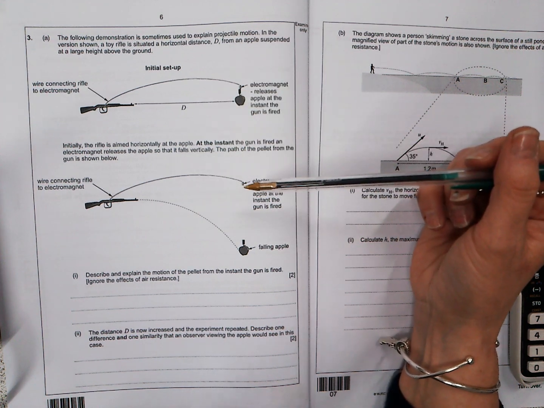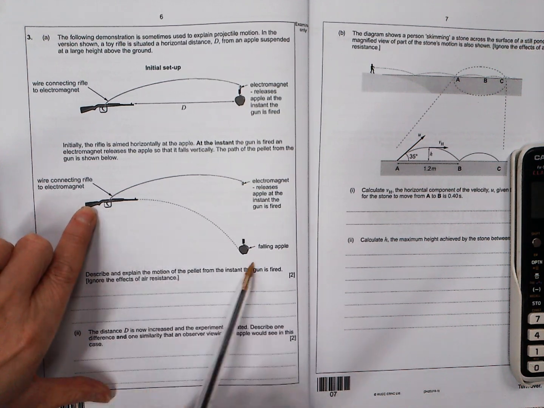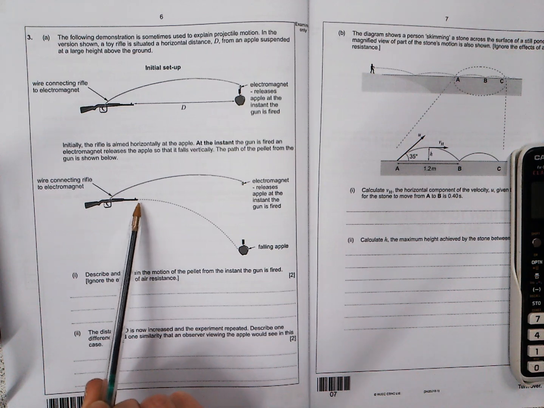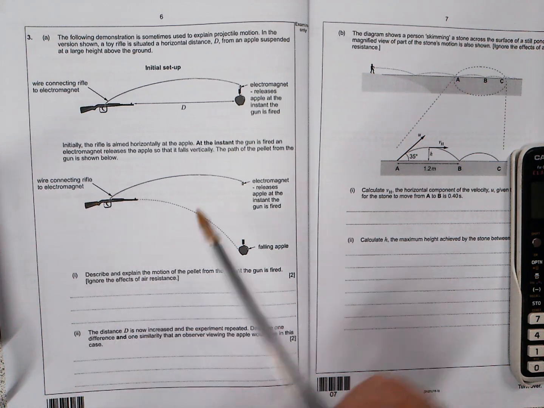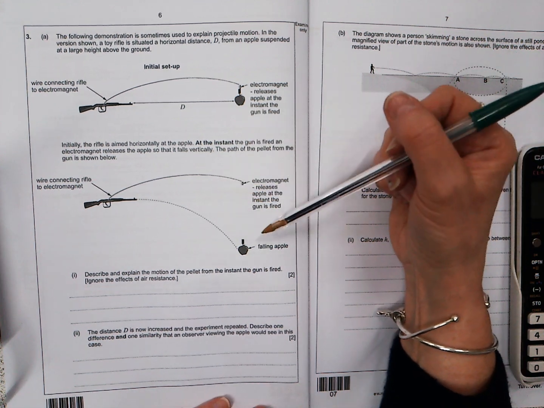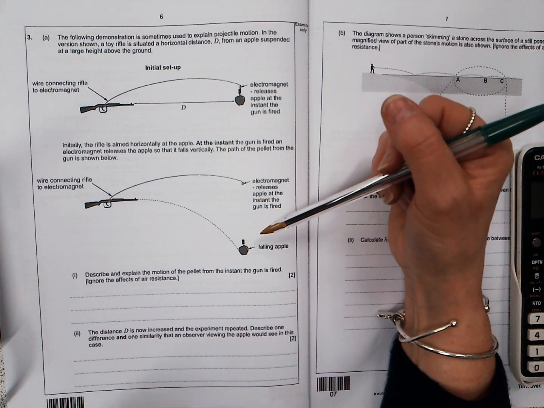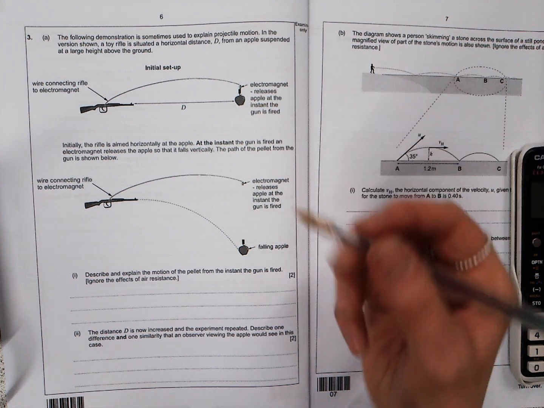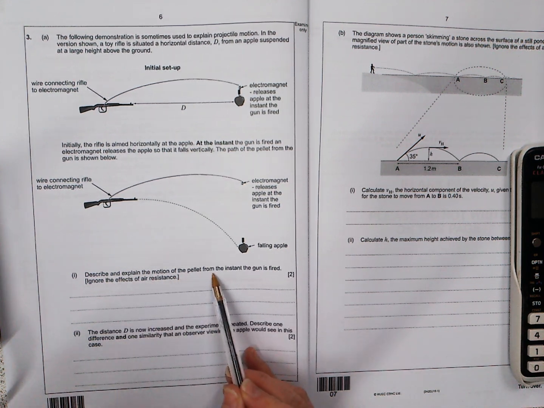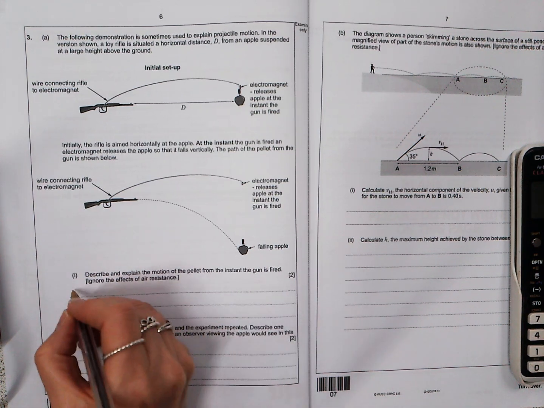And the reason for that is because you have to look at the two components of the motion for this projectile, for the bullet. You have to look at the vertical component of the speed and the horizontal component of the speed completely separately. The horizontal speed stays the same. The vertical speed changes. It's accelerated due to gravity. So what this is asking for here, describe and explain the motion. This is asking for you to separate those two things out, right?